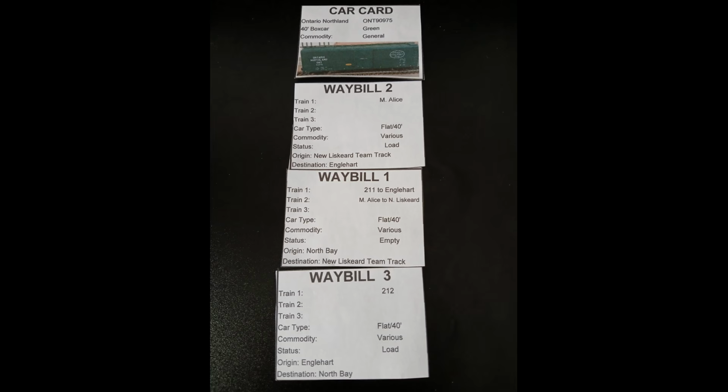Just a quick review, because the car cards and the waybills are basically similar to what I had before. The only difference is that now the car cards are added to the waybill after. It used to be static on the old layout, but now I like to change up the cars, put some cars off in staging or into storage, and bring some new cars in just for variety. So you really don't know what cars you're going to add to the train until I actually come up with what the roster of rail cars is going to be.